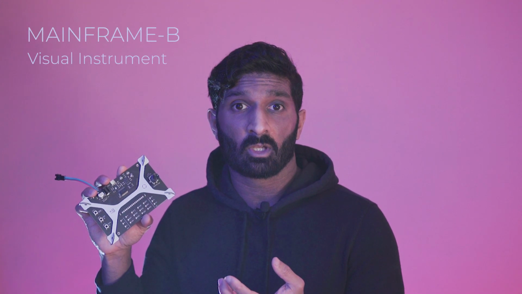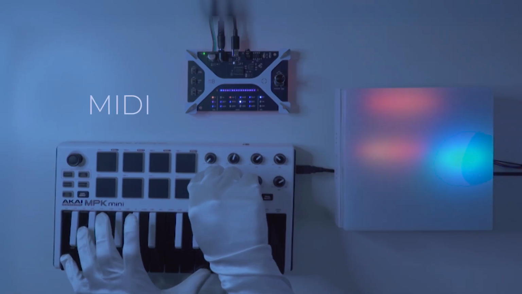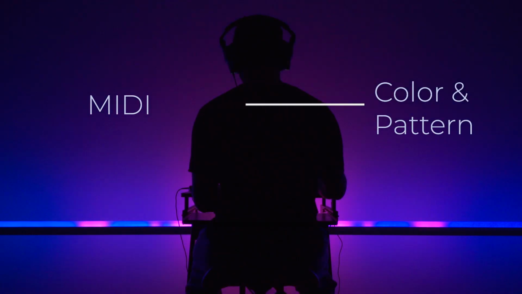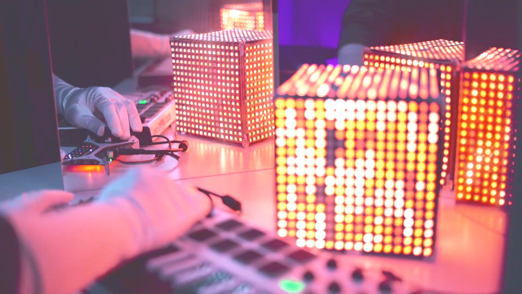How do the parameters on MAINFRAME-B Visual Instrument actually work? How do they help you take your MIDI and bring it to the world of color and pattern in a way that fits you?